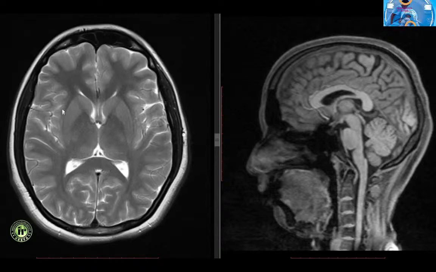The claustrum is a thin sheet of grey matter interposed between the grey matter of putamen and insula. It is separated from the putamen by the white matter of the external capsule and from the insula by the white matter of the extreme capsule.